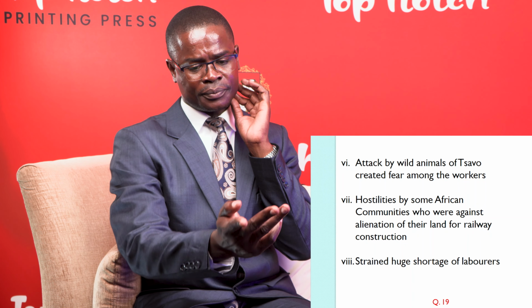Attack by wild animals of Tsavo, the Tsavo National Park. There were those wild animals like the man-eater lions, which created fear among the workers. So these workers were most of the time affected by these wild animals.